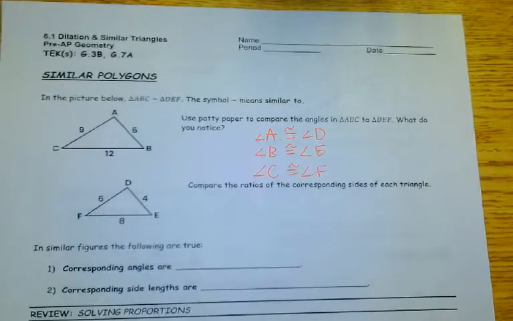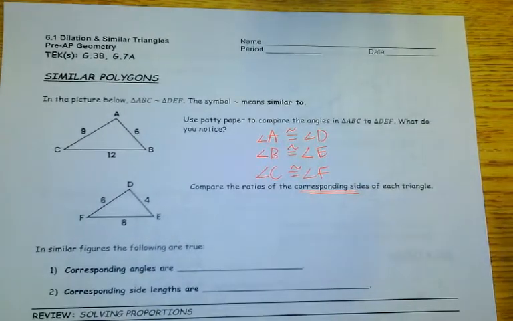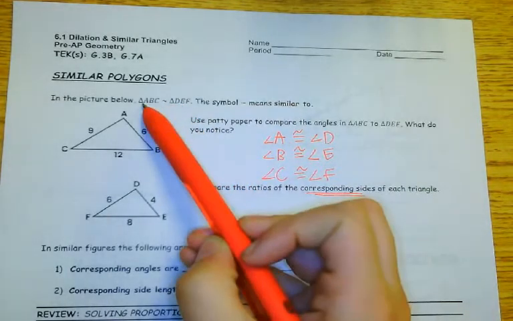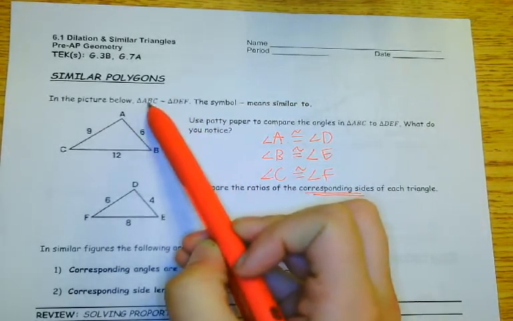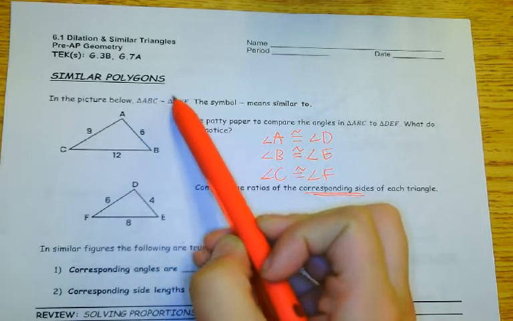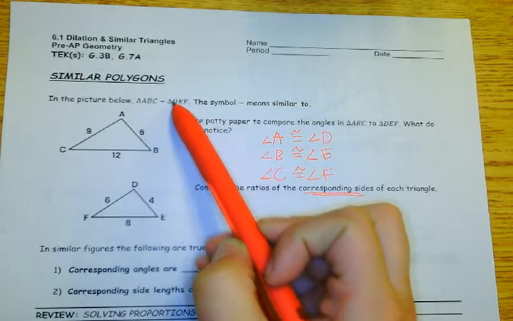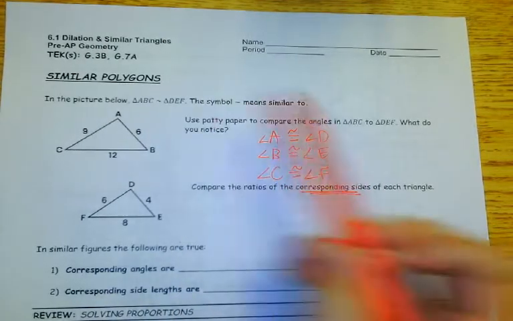On the second question, when it's asking about corresponding sides, what I want you to notice is that the angles were in the same location in this order of letters up here. A was the first letter for this triangle, and we said it's similar to triangle DEF, where D was the first letter. Well, those were the two angles that were congruent.